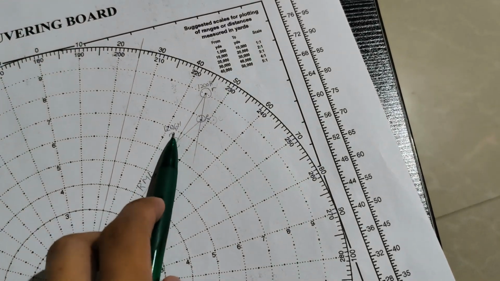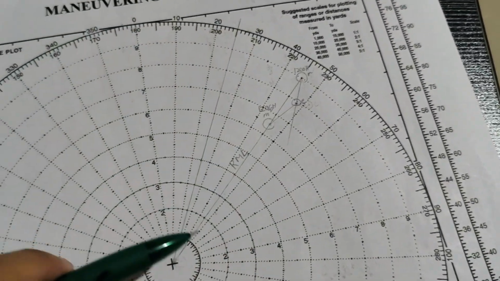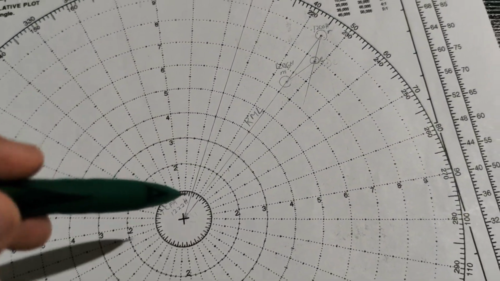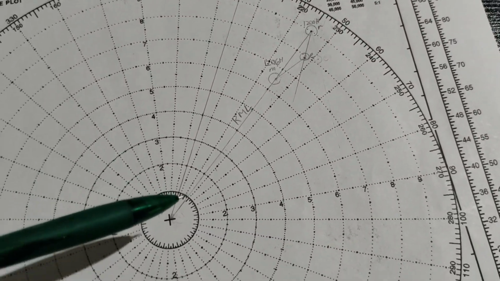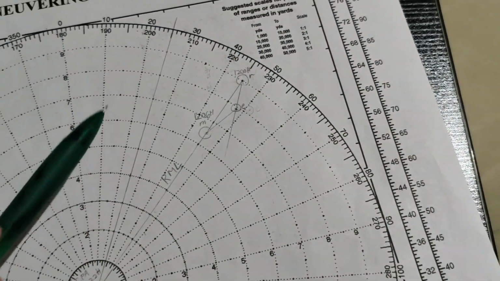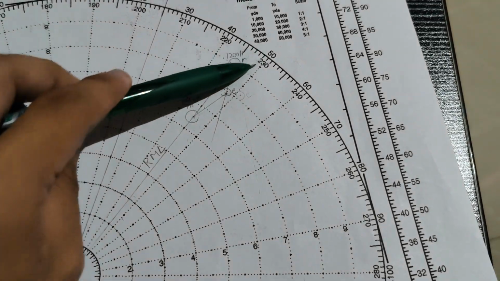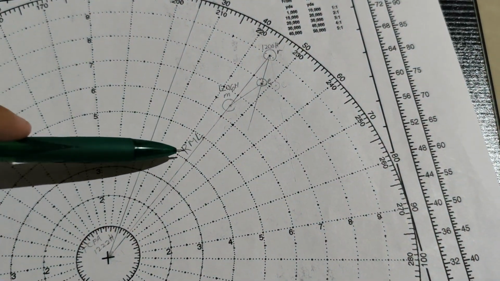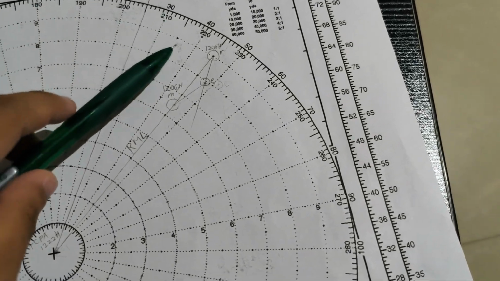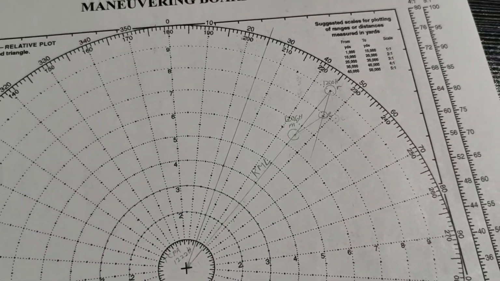At 12:06 we measure 6.5 nautical miles in the same bearing, which is 045 degrees. So we label it M, and then we draw a line, and we call it the RML, or relative motion line.